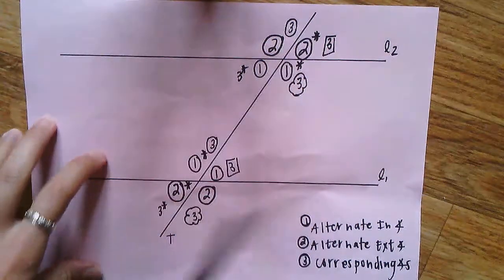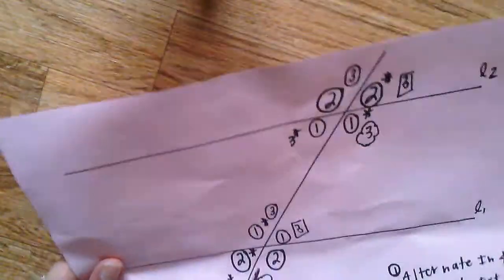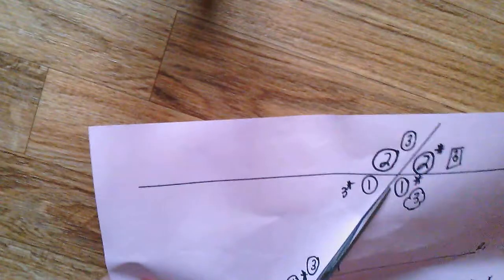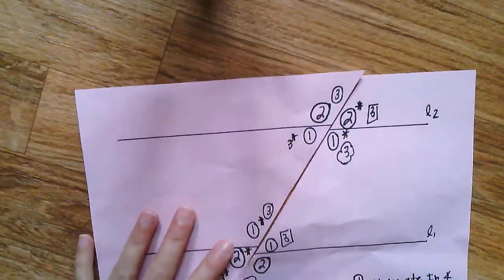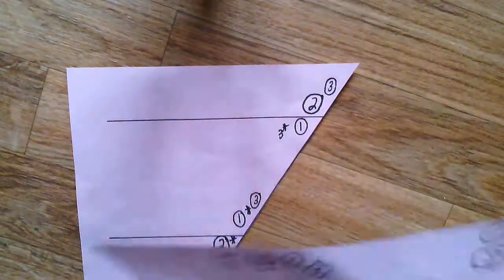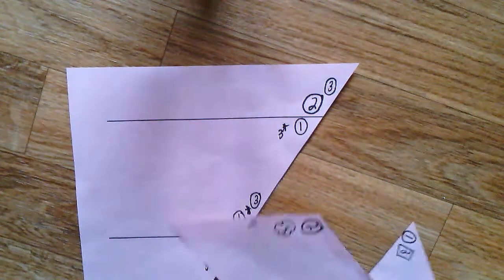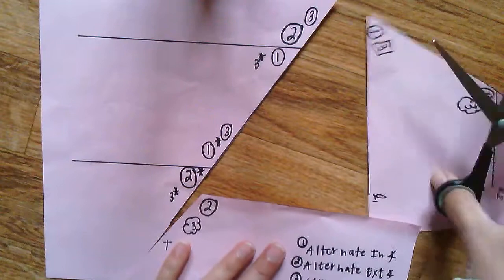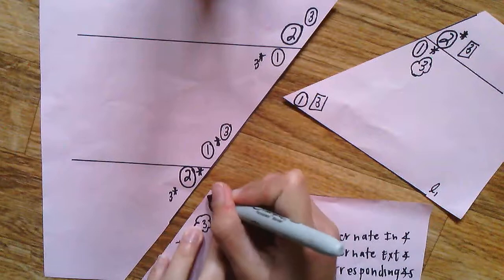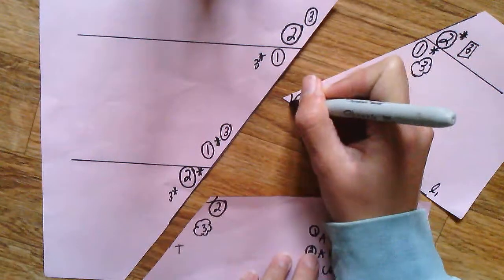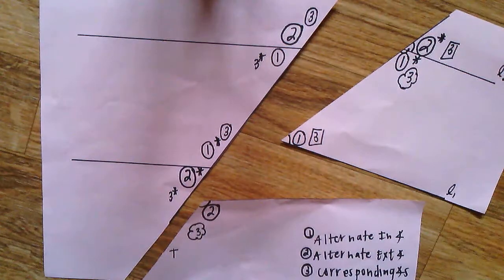So first I'm going to cut along the transversal. Then I'm going to cut out each angle. So I'm going to cut along the transversal. Boom, boom, boom, boom, boom, boom. So there's my transversal. And then I'm going to cut out each angle. So I'm going to cut this one out first. And then I'm going to cut. So I got this angle still. So these are my angles right here. This angle, this angle. This is an angle right here. This is an angle right there. So I'm going to cut those out.